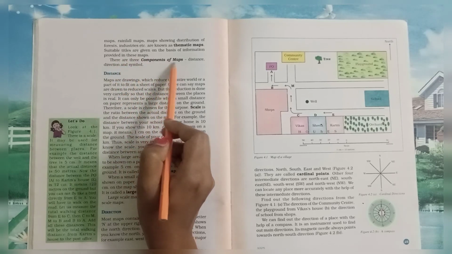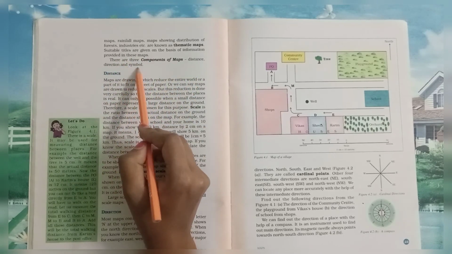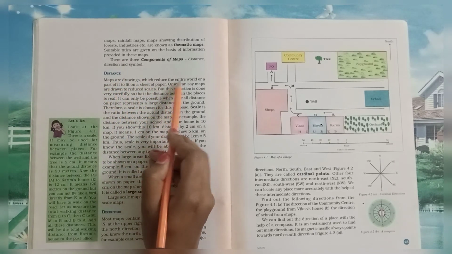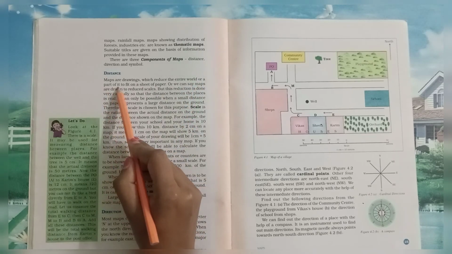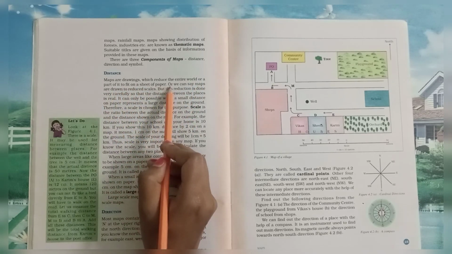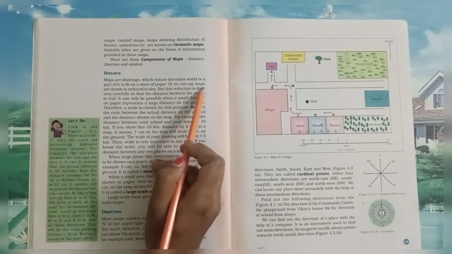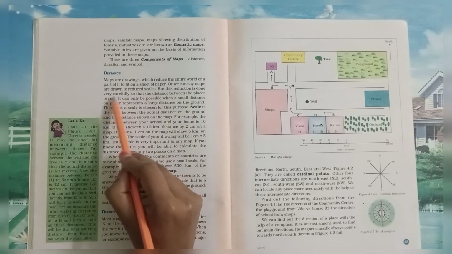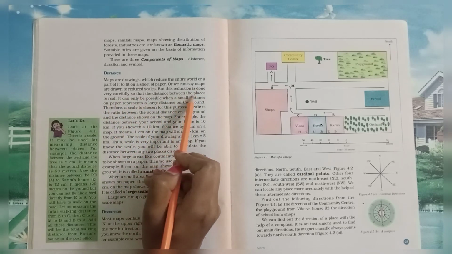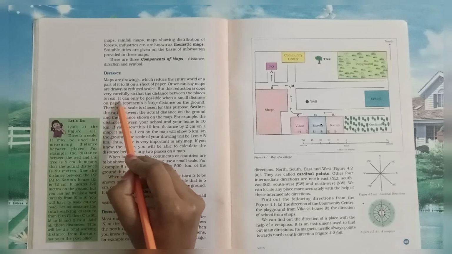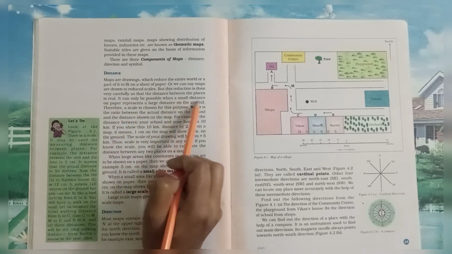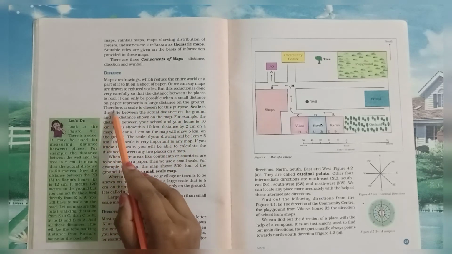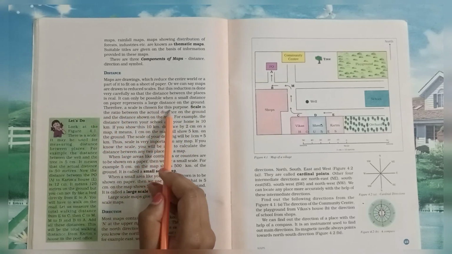There are three components of maps: distance, directions, and symbols. Distance. Maps are drawings which reduce the entire world or a part of it to fit on a sheet of paper. We can say maps are drawn to a reduced scale, but this reduction is done very carefully so that the distance between the places is real. It is only possible when a small distance on paper represents a large distance on the ground. Therefore, a scale is chosen for this purpose.